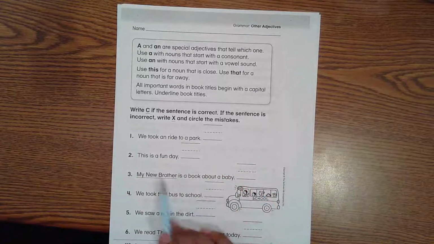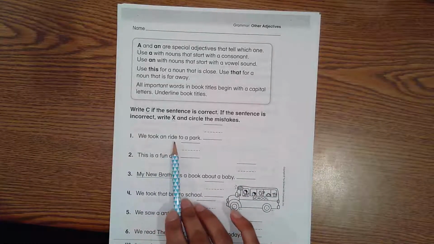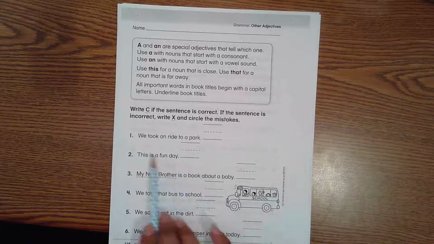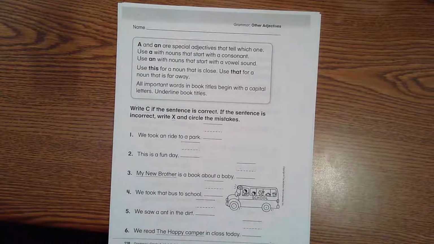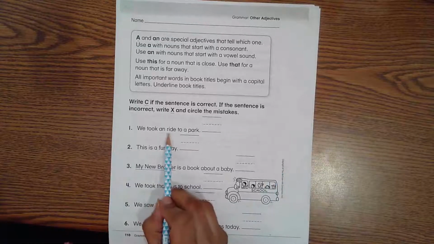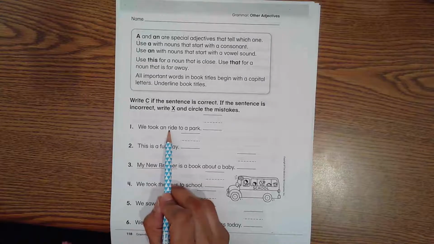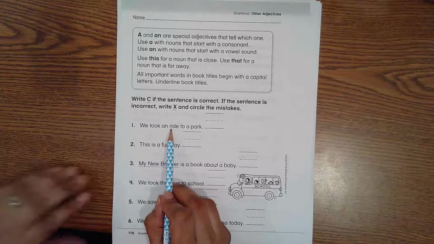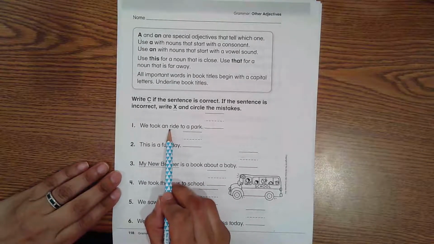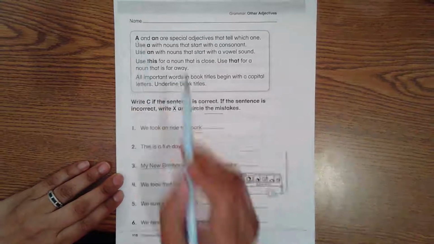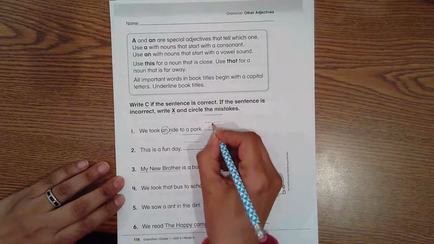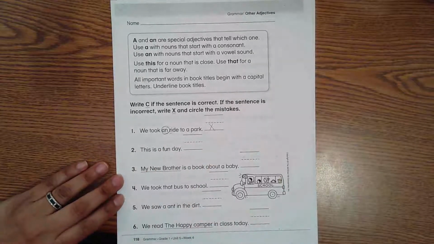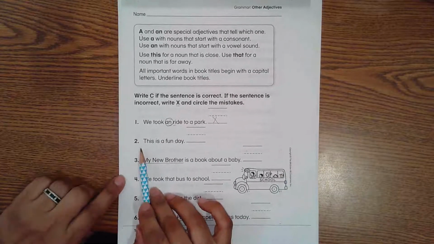All right, let's see. We took and ride to a park. So I can tell that this is not correct. So this is wrong. Why? Because ride starts with a consonant letter, and I know if a word starts with a consonant letter, we take the word a, not an. So this is the mistake, and I'm gonna put X over here. All right, let's see. Next one.